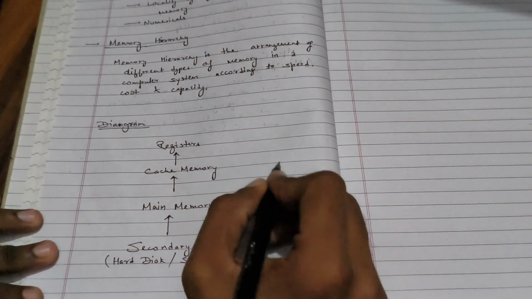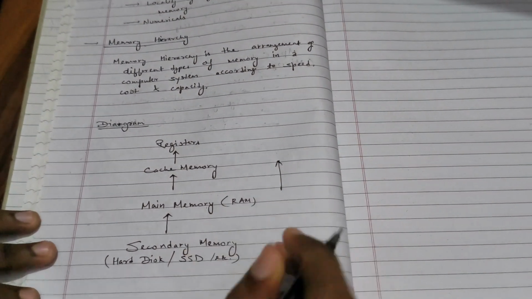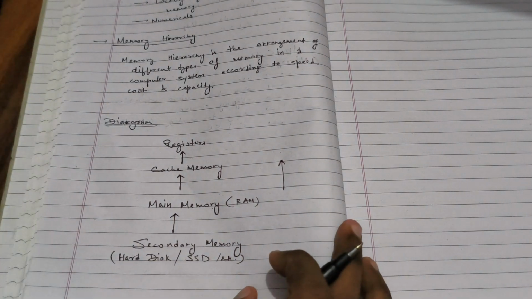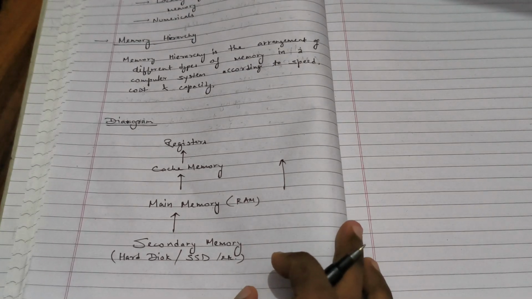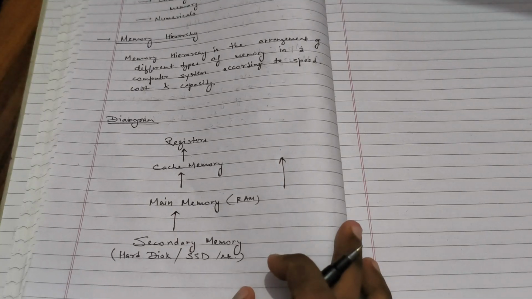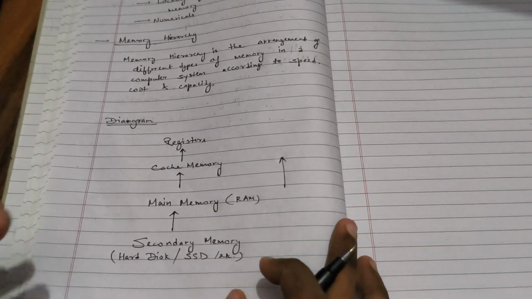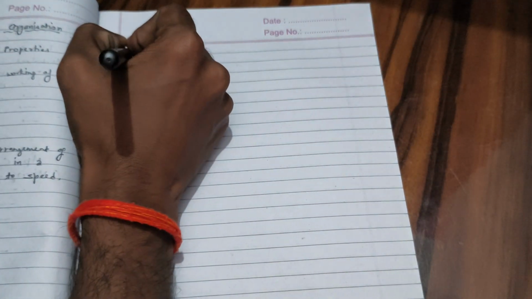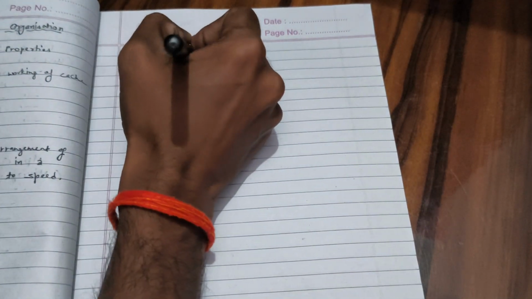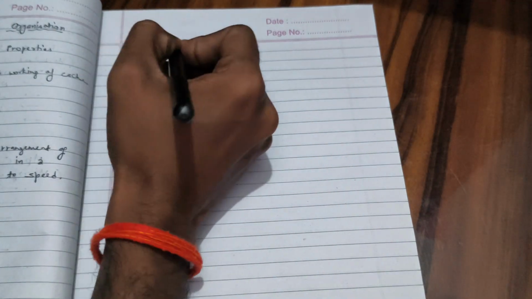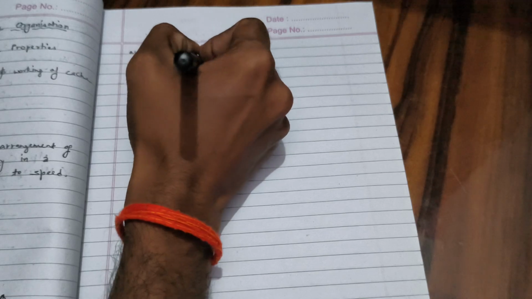Now, as we move upwards in this hierarchy, the speed of the memory unit increases. The cost per bit also increases, but the memory size is decreasing and the access time is decreasing. Similarly, if we move downwards, the memory becomes larger, but it becomes slower and the cost also decreases. So let me just note it down. As we move upward, first of all, the speed increases.